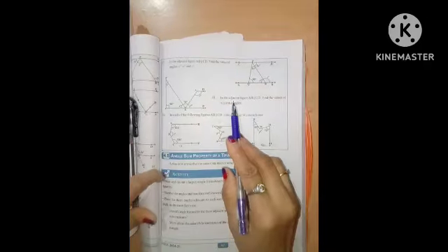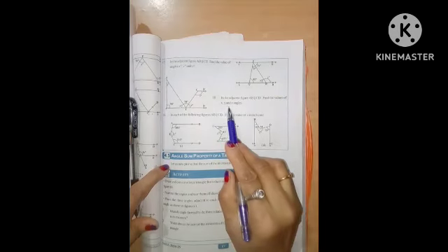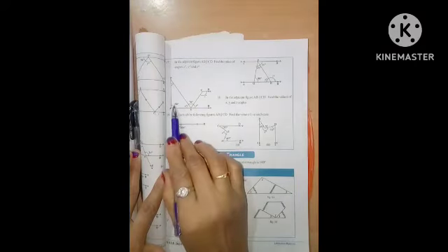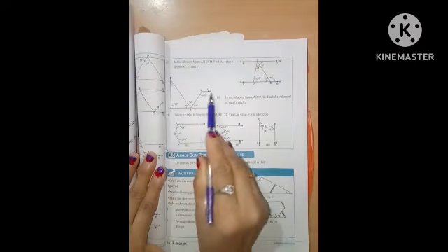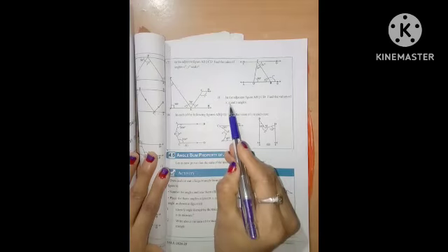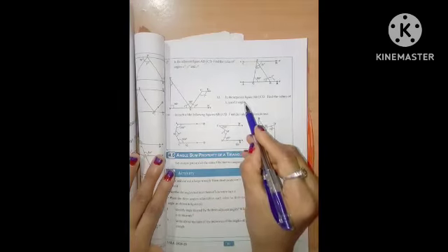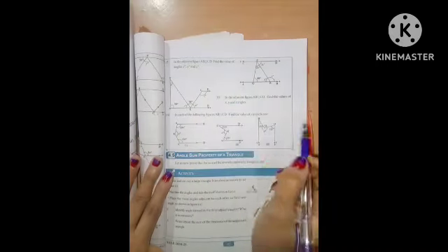18th question. In the adjacent figure, AB is parallel to CD. Find the values of x, y and z angles. The adjacent figure is given, and AB is parallel to CD is given. Find the values of x, y and z angles. It is the same as above, but here the figure is different.